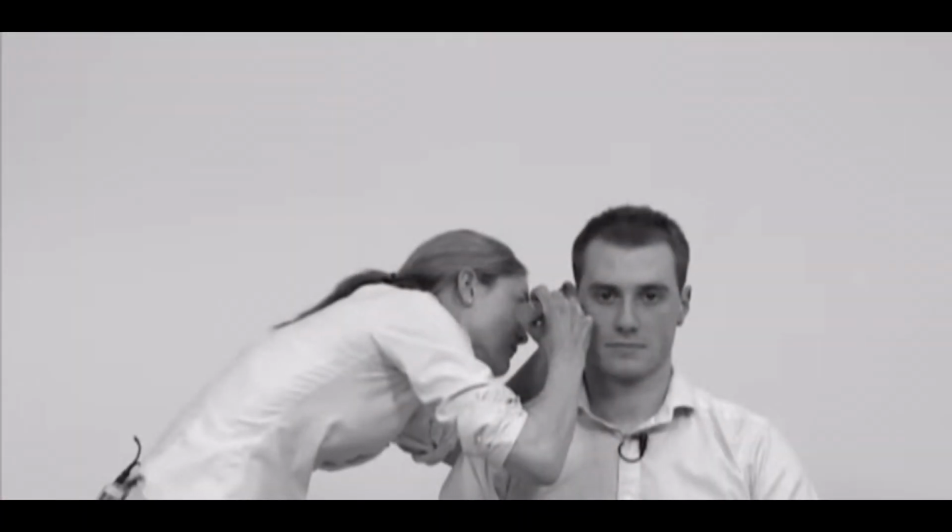Rationale: visualizes the ear canal and tympanic membrane to detect cerumen impaction, wax buildup. Foreign bodies. Otitis media, middle ear infection. Perforations of the tympanic membrane. Cholesteatoma, skin growth in the middle ear.